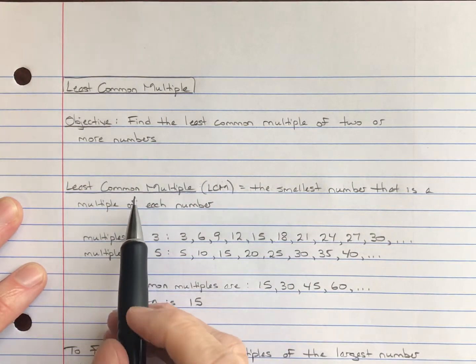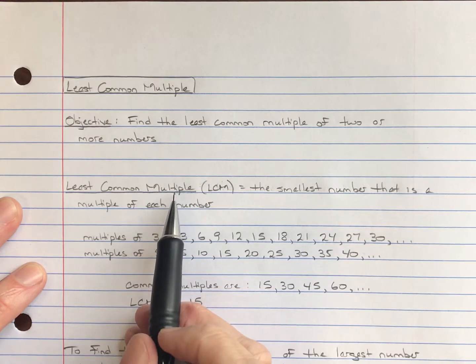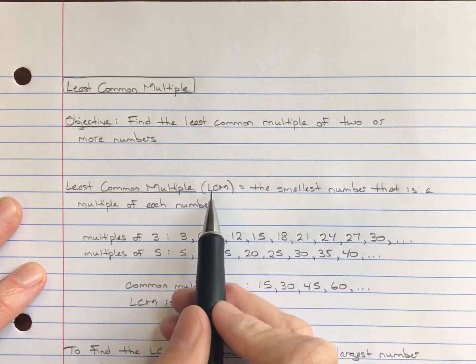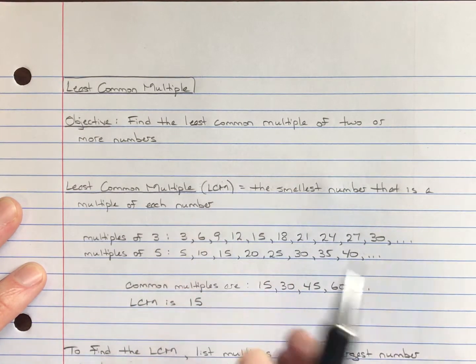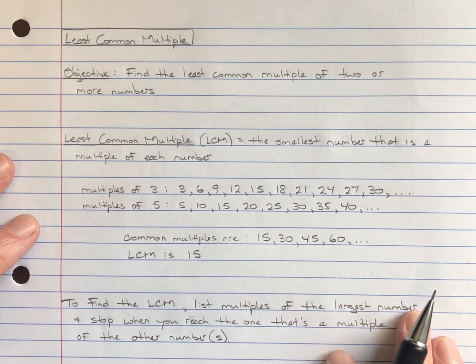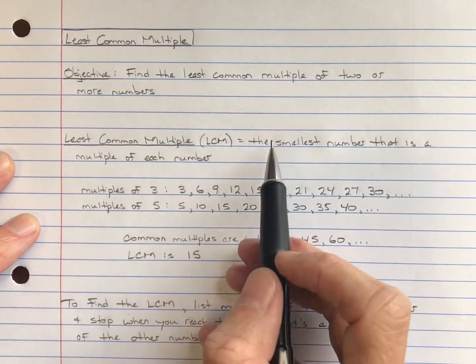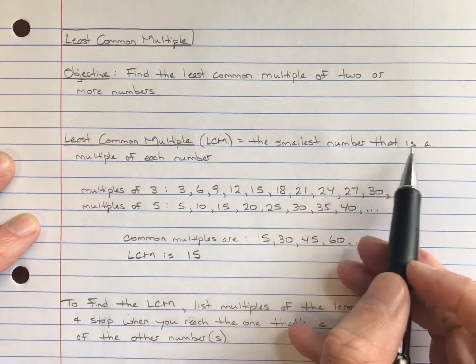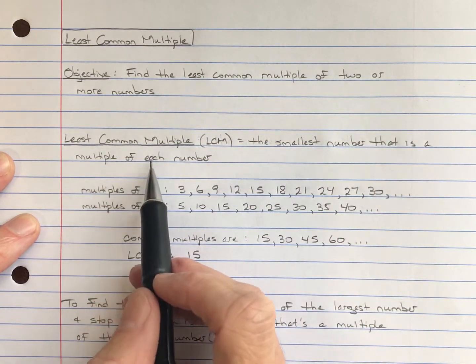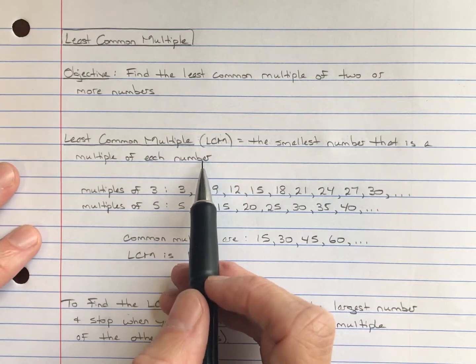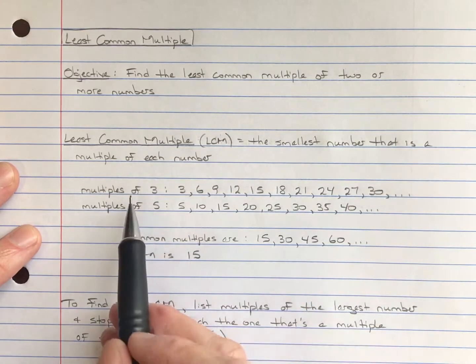Before we begin, let's talk about what a least common multiple is, often abbreviated LCM. The least common multiple is the smallest number that is a multiple of each number that we're talking about. Let's see an example here.